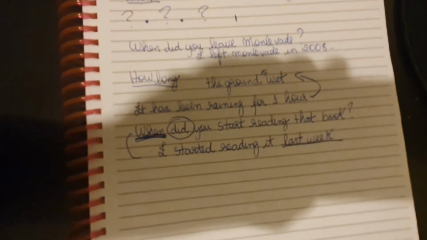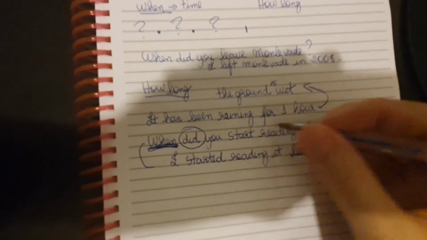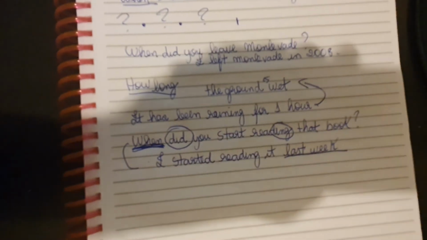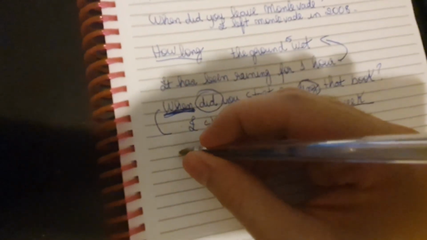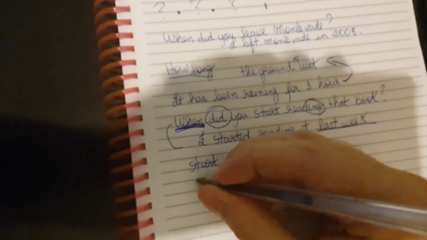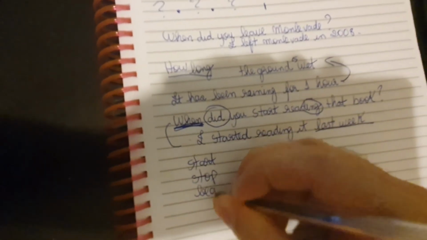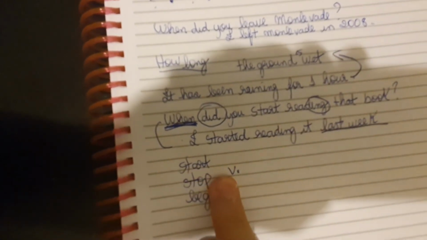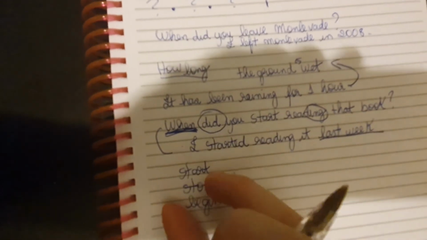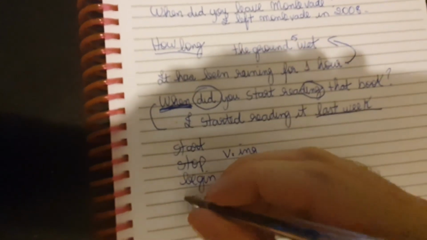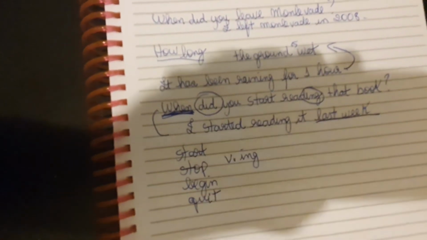Okay? And then you say, Thales, why read here has ing? This is another rule that we have to see in the future. There are some verbs, some expressions, start, stop, begin. If you have another verb following, right, it has two verbs, one after another. The next verb has to be with ing. Quit, for example, is another example.